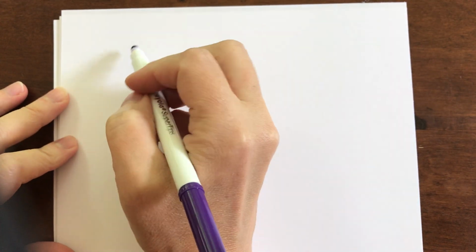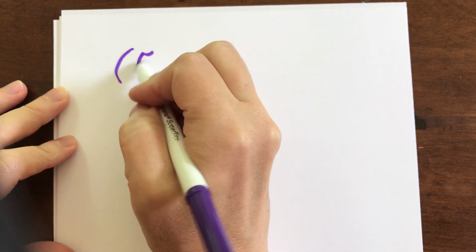Hi everybody. Today we are going to look at factoring trinomials. But first of all, I want to talk to you about something so you understand what we're going to be doing.